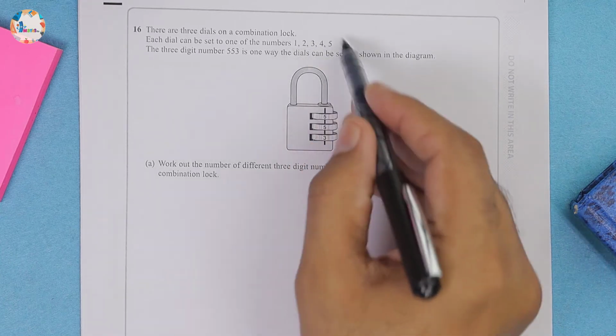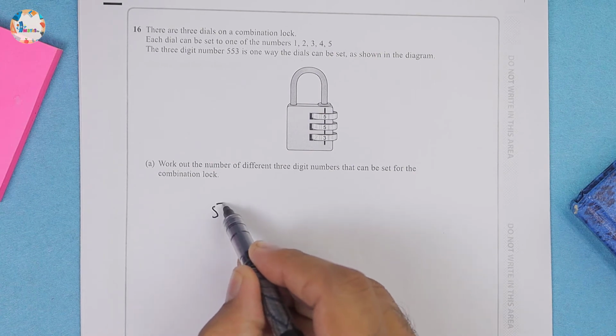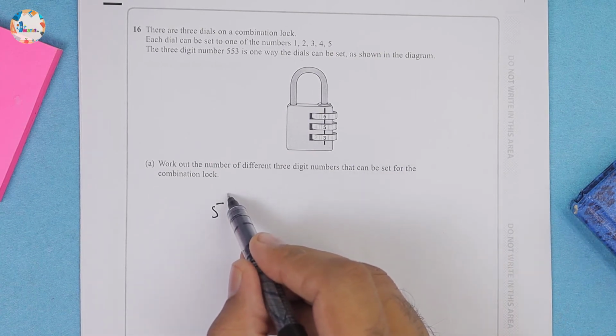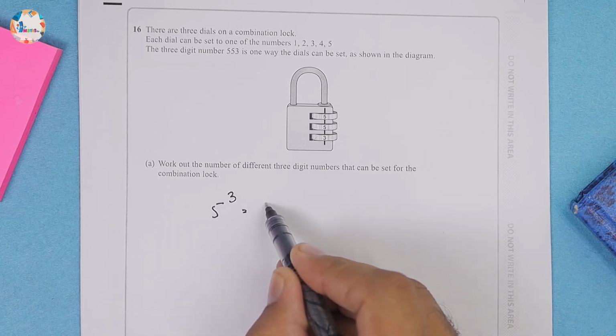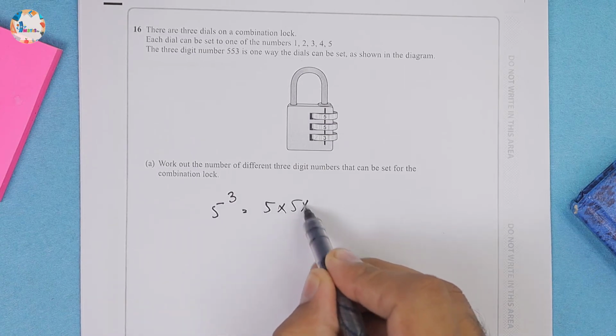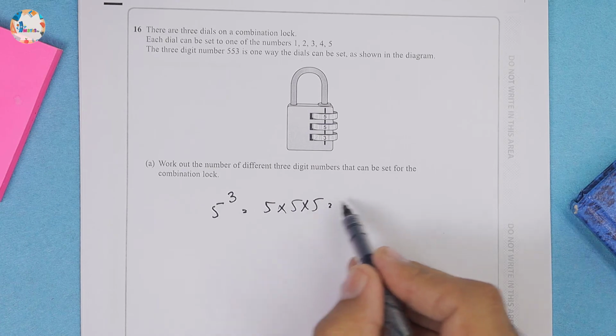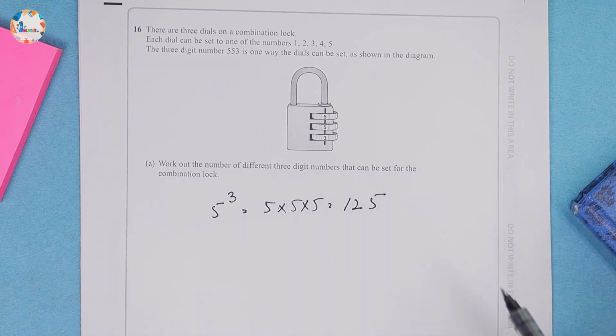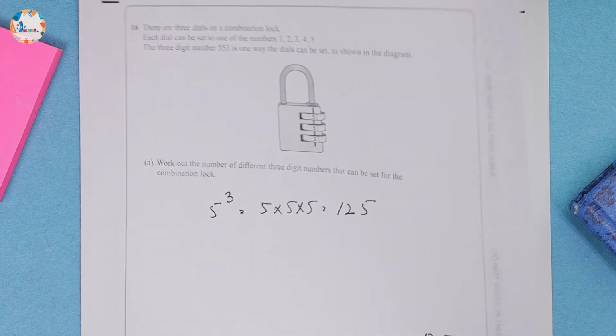There are 5 sets of values and we require combinations of 3. So 5 raised to power 3, this will be equal to 5 into 5 into 5, which is equal to 25 into 5, which will be 125. So our answer will be 125 total combinations will be available.